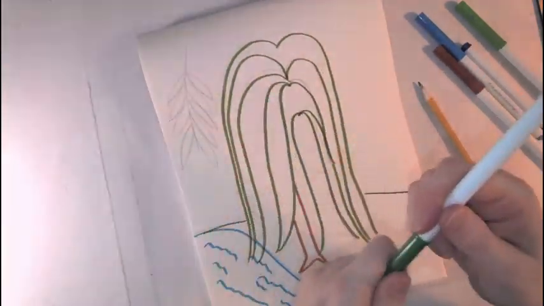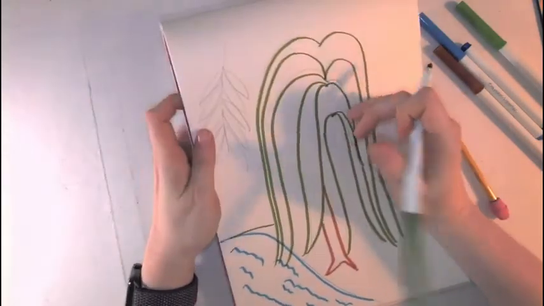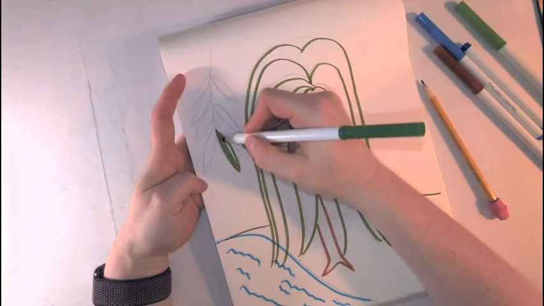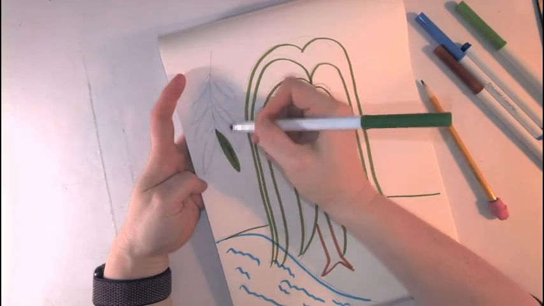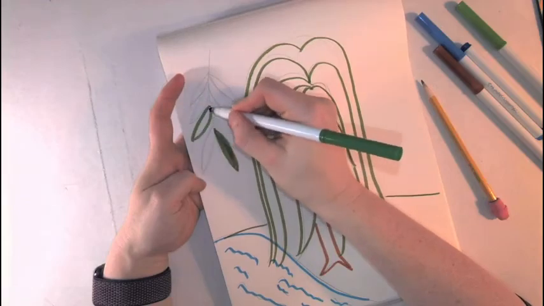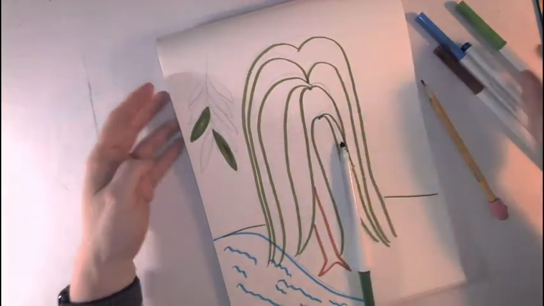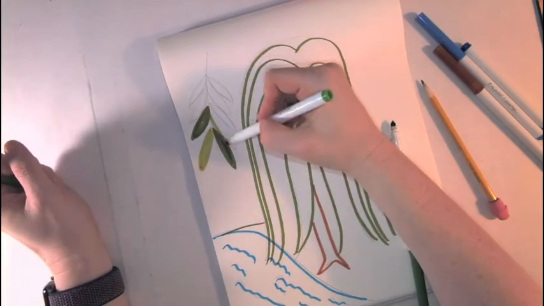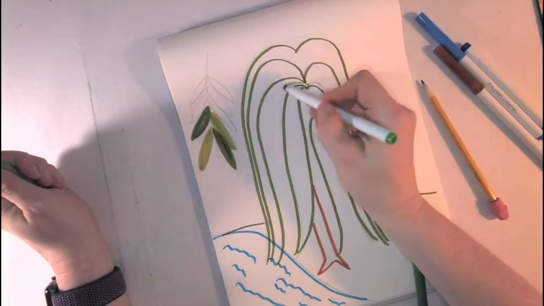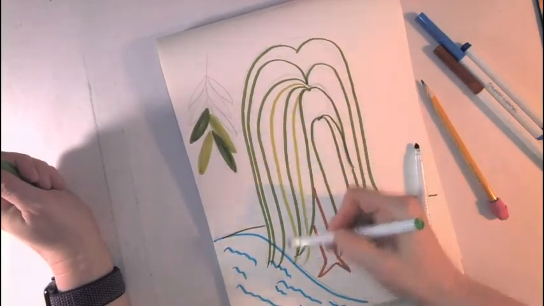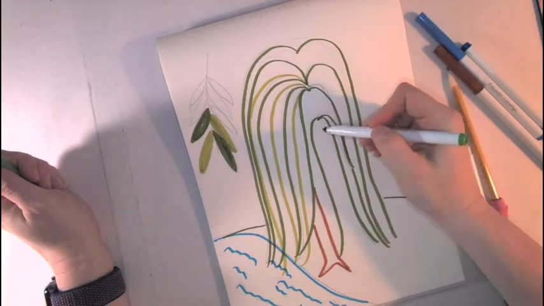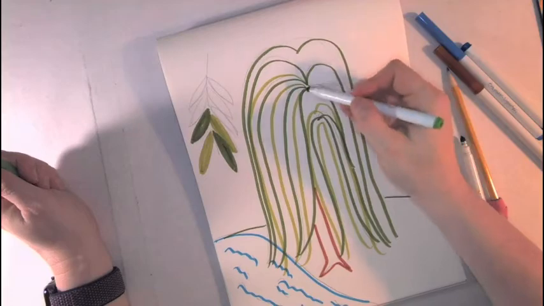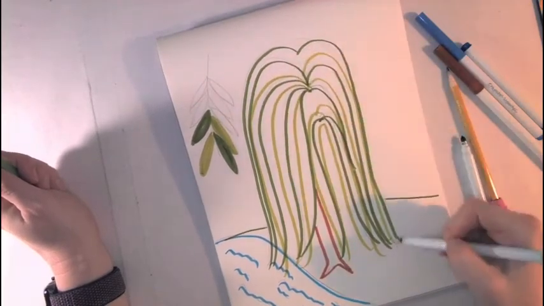But I'm going to do something over here with my two different colors. I'm going to do a dark leaf, but then I'm also going to do a light leaf nearby, because willow trees kind of have both. They have dark leaves and light colored leaves. So I can also do some light tree branches. This is my light green color. And I'm just drawing these really droopy branches.